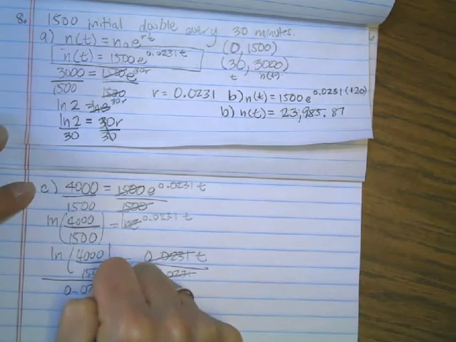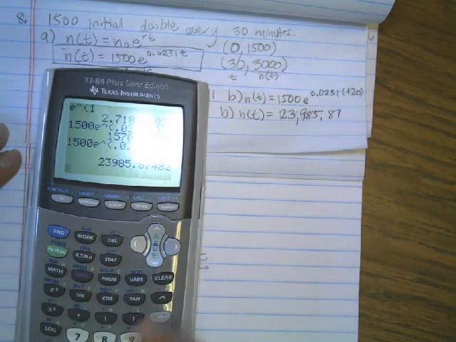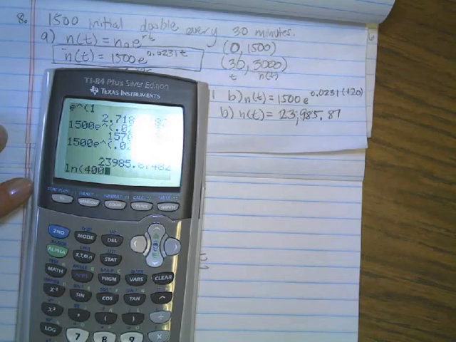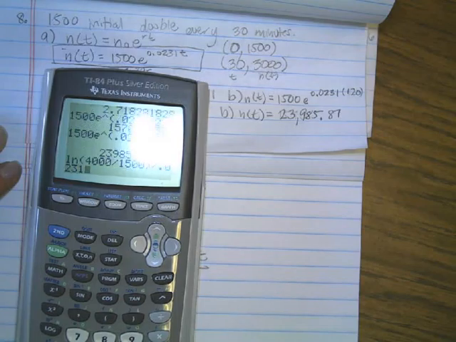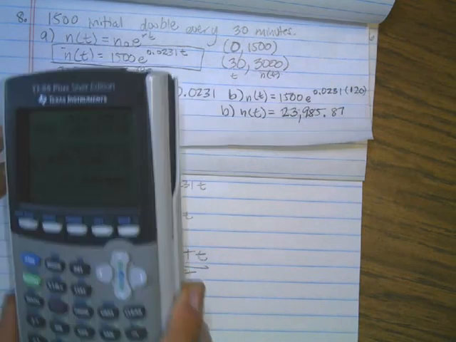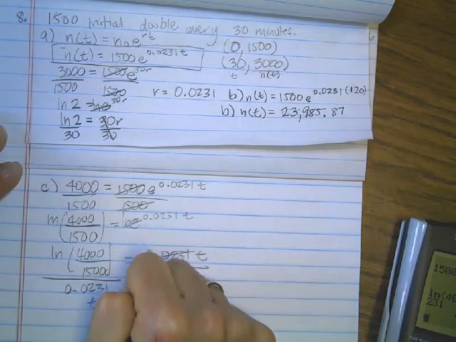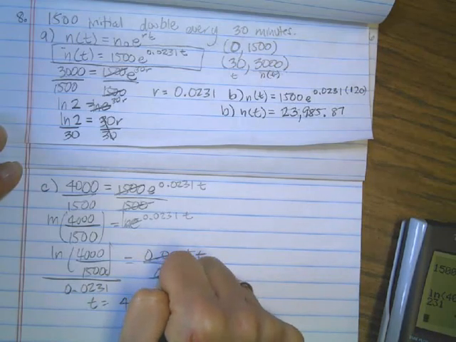And then we put this in our calculator. So ln of 4,000 divided by 1,500 divided by 0.0231. And that gives us 42 minutes. Or 42.46 minutes.